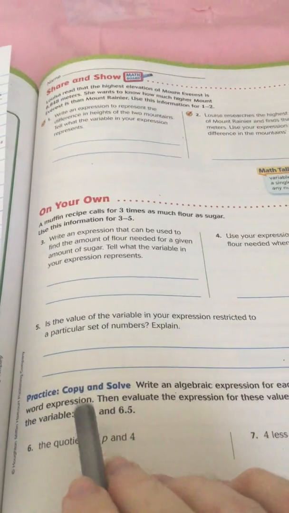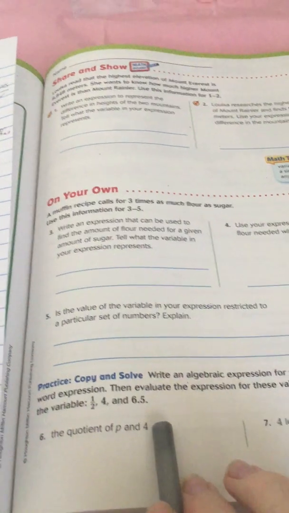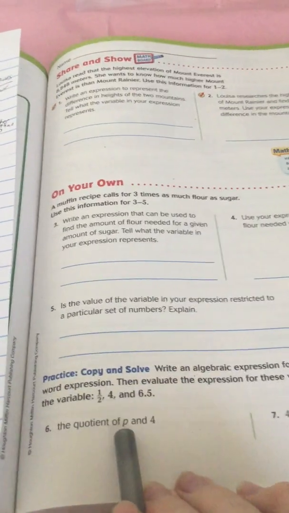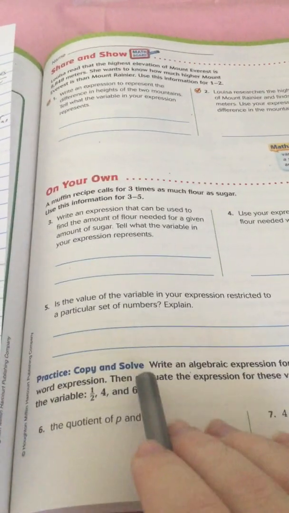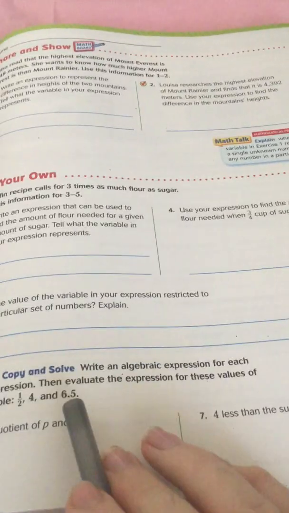So basically what they're saying here is write your expression and then plug in a half for p, plug in 4 for p, and plug in 6.5 for p. Write your expression over here, and then plug in 1/2 for x in this case, 4 for x, and 6.5 for x. So that's the work that is expected to be done.